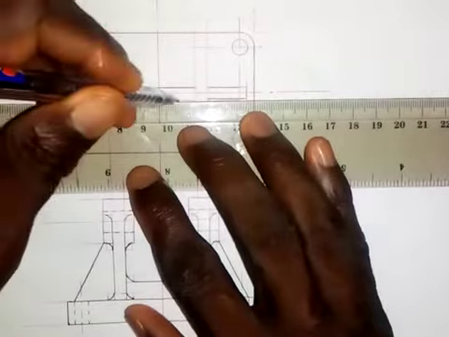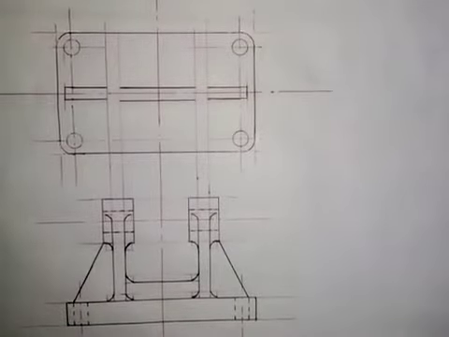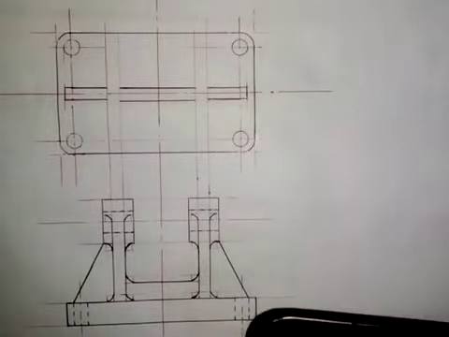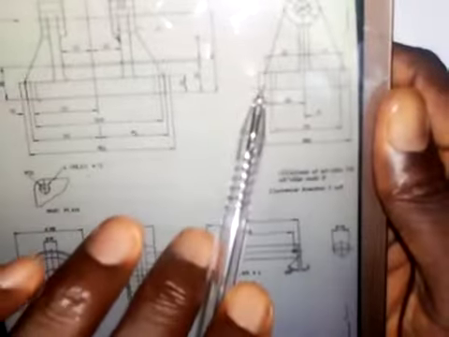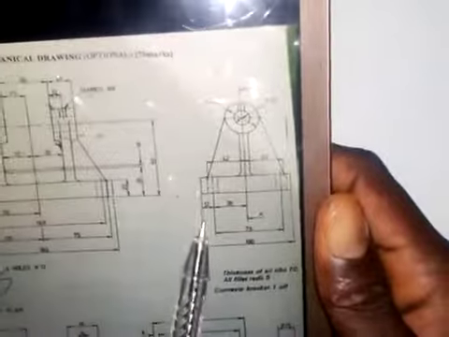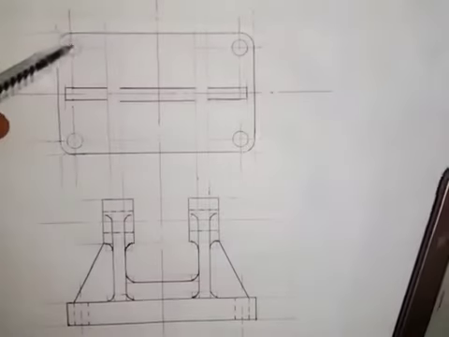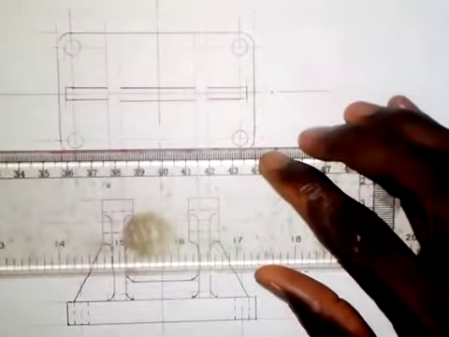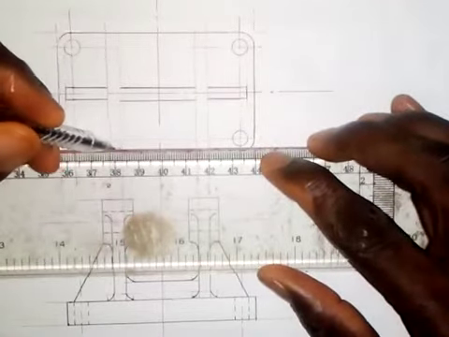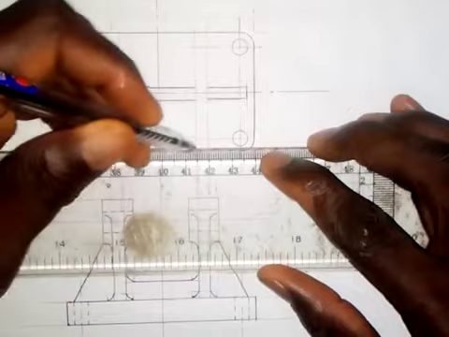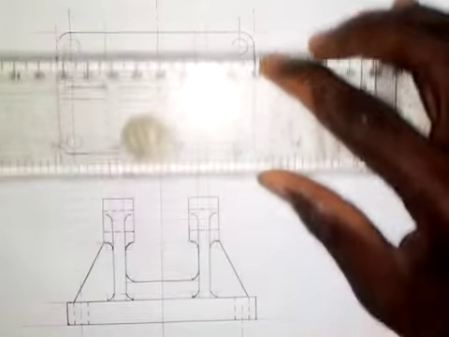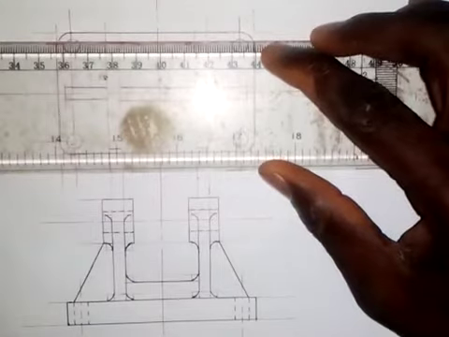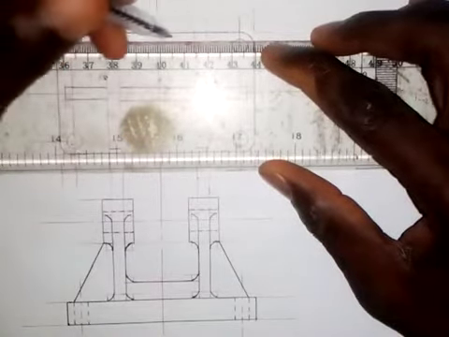All right. And then here, also for the rib. As you can see in the diagram here, the rib doesn't reach the end here. It stops on this line, around this place. So this is where it stopped. This is the end of the rib. The same thing up here also. So this also ends here.